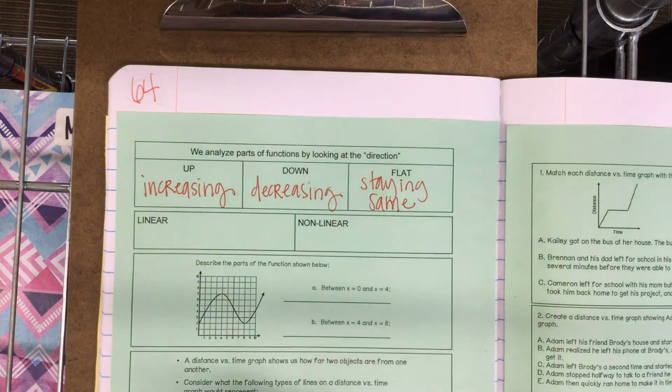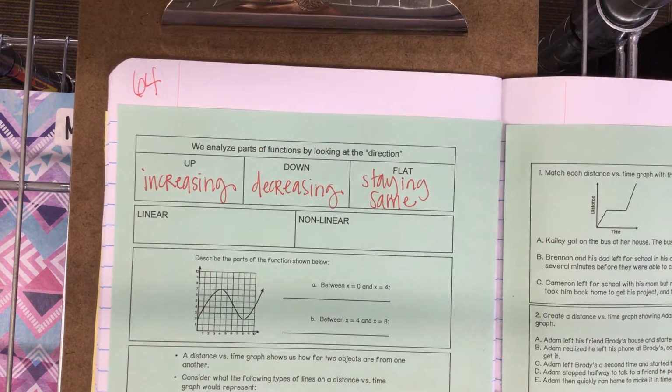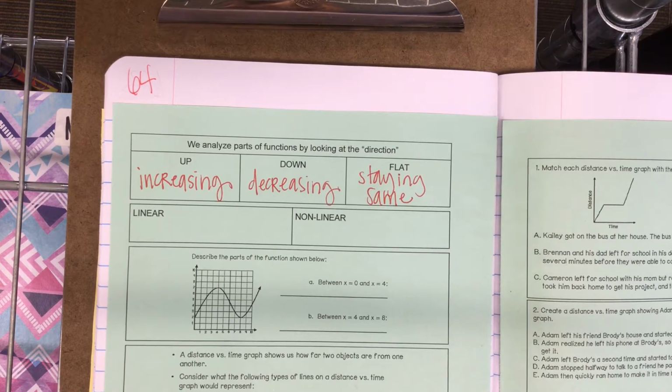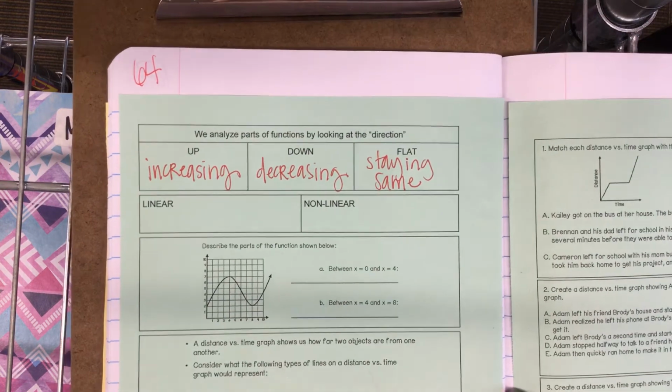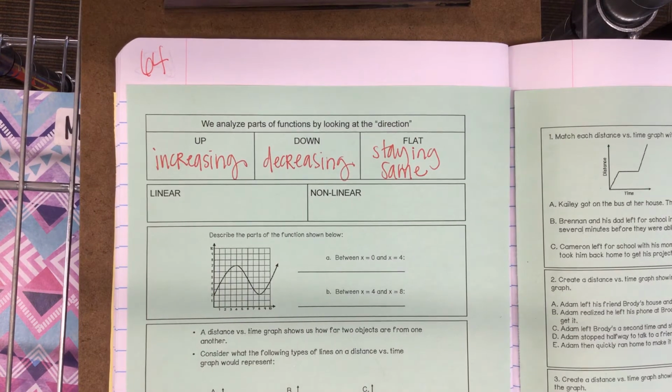It's not moving. It's still, right? There are some other vocabulary words that we could use for flat. But if it's going up, it's increasing. If it's going down, it's decreasing. And if it's flat, we say it's staying the same.